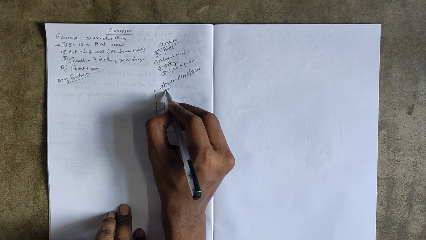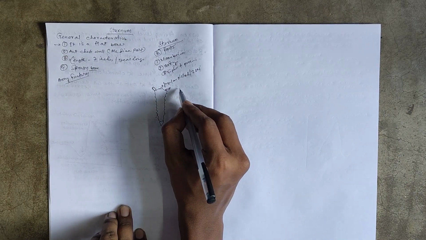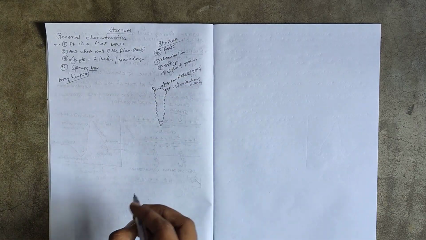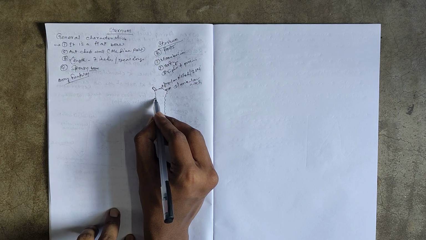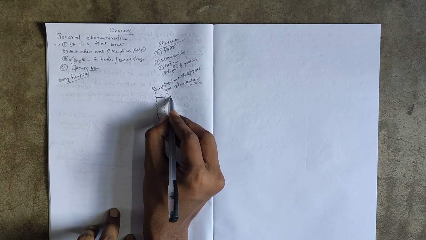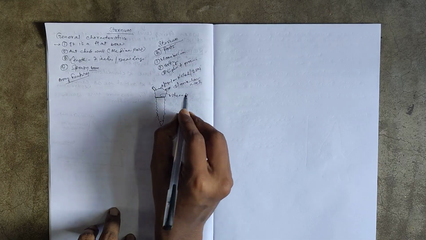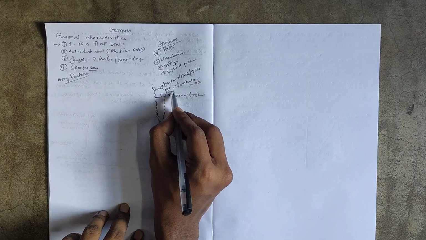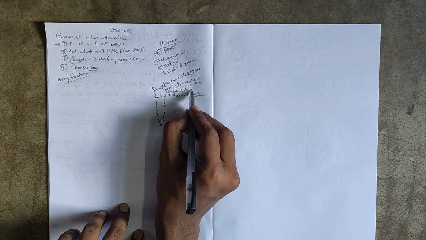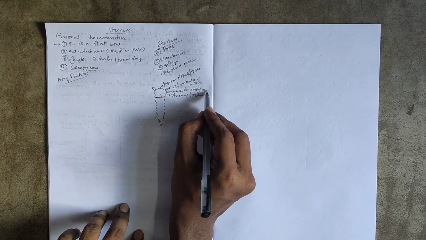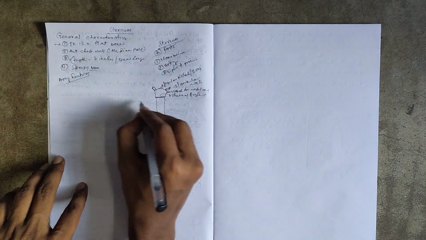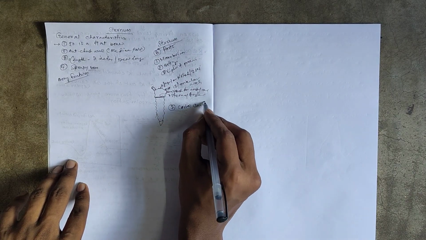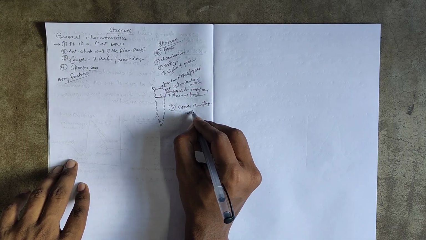Then these two are the clavicular notch. And then here is the presence of the sternal angle. And there are notches for costal cartilage. There are a total of 7 costal cartilages, so 7 costal cartilage notches.